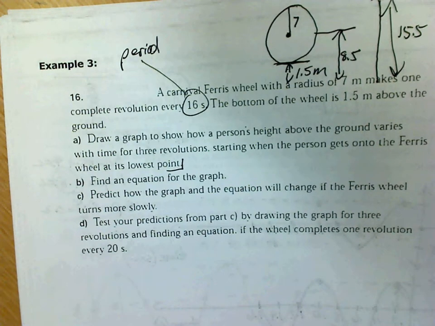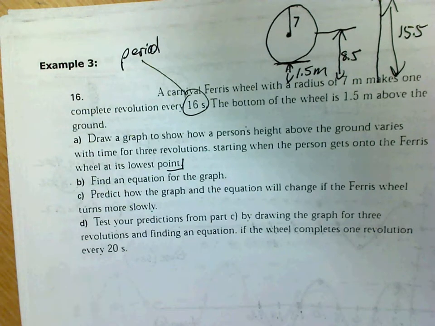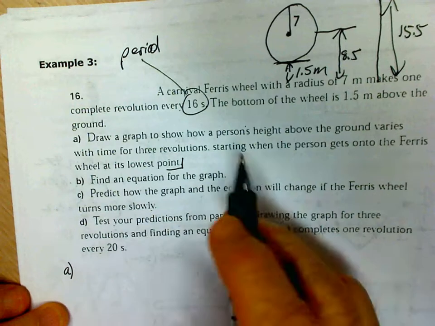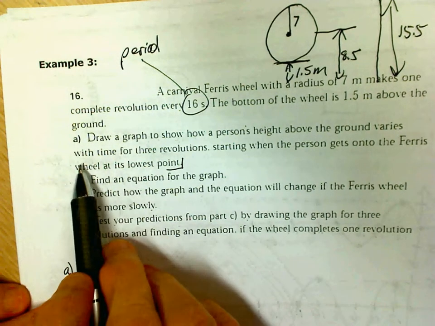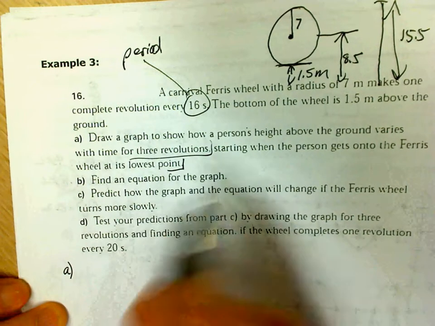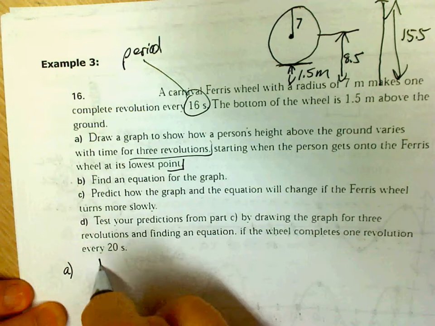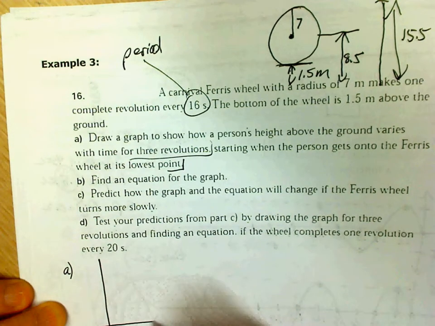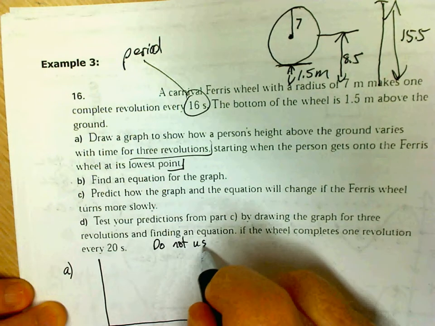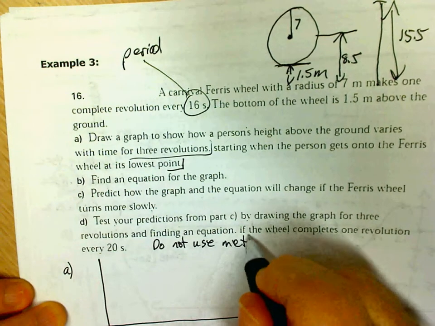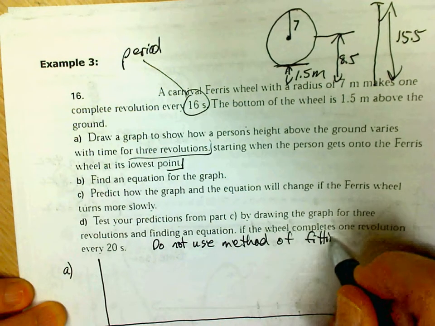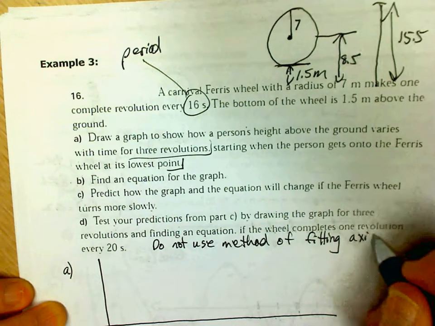Okay, we'll do part A here. Draw a graph to show how the person's height above ground varies with time for 3 revolutions, starting when they get on at the lowest point. So again, do not use the method of fitting axis to curve. We're not doing that. It's a real life situation, so fitting axis to curve.